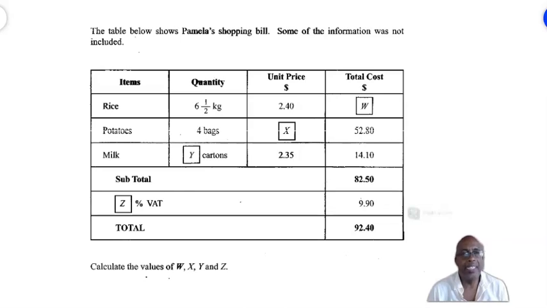Let's go to our next example. And this one now is on basic shopping bills. The table below shows Pamela's shopping bill. Some of the information was not included. And so we have our table here. So you have to understand the table in order to answer the question, which is to calculate the values of W, X, Y, and Z. Let's look at the table.